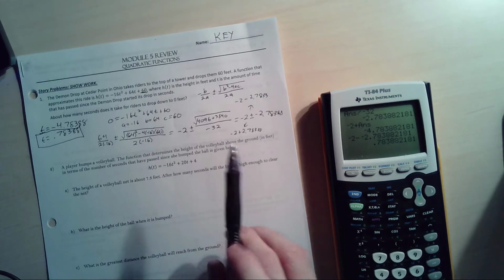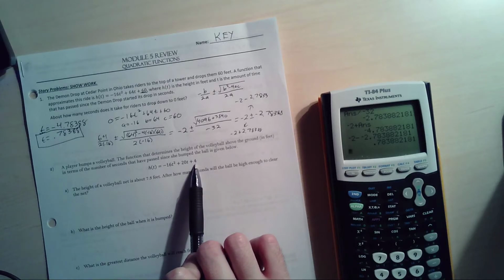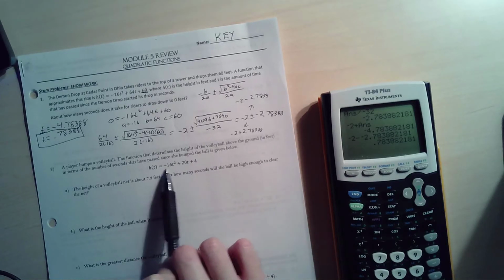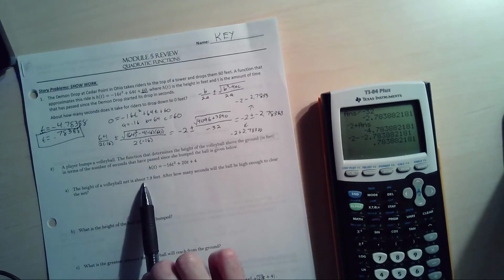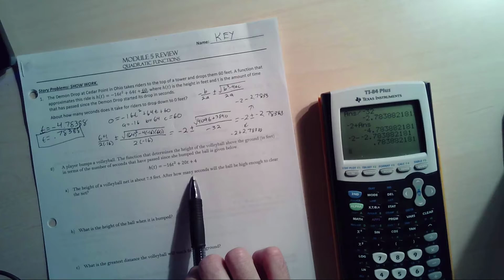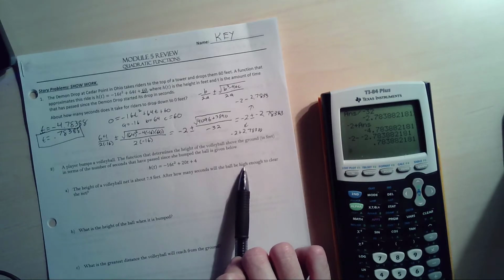So basically what these numbers mean is she bumped into the ball about 4 feet off the ground. That guy actually is gravity, and that's actually how quickly she hit the ball, if you want to know some physics there. The height of the volleyball net is 7.3 feet. After how many seconds will the ball be high enough to clear the net?